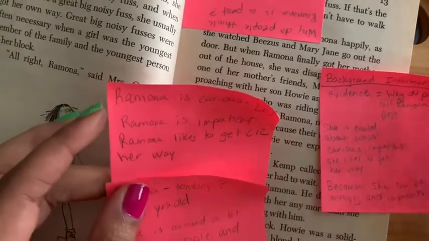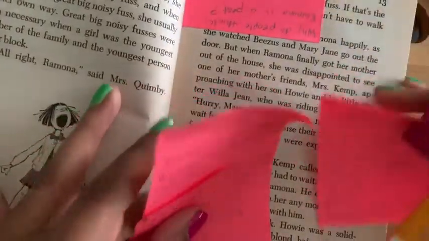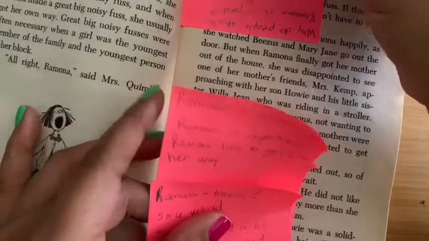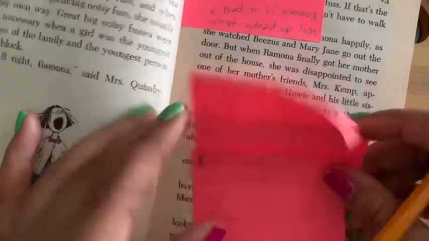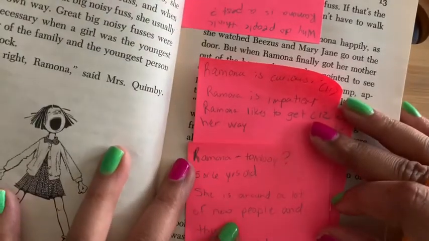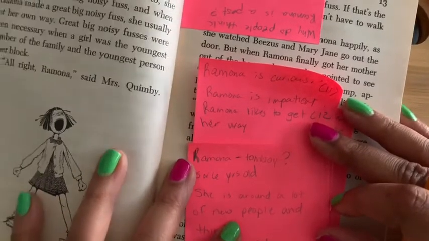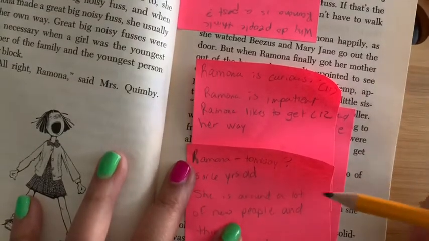That's letting us know that she's constantly being called a pest. So that can be quite annoying. She doesn't feel as though she is a pest. She just feels as though there's things that she wants to learn and things that she wants to see, things that she wants to do to kind of be in step with her bigger sister.